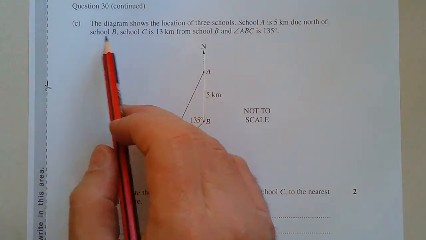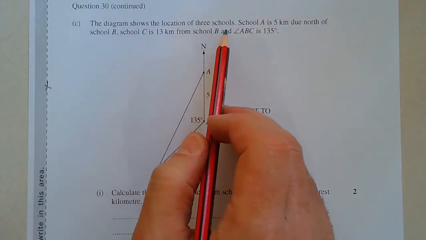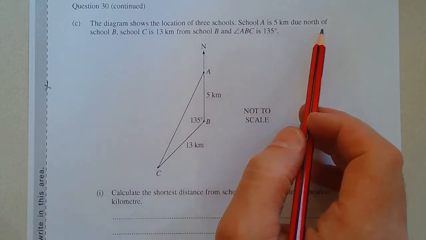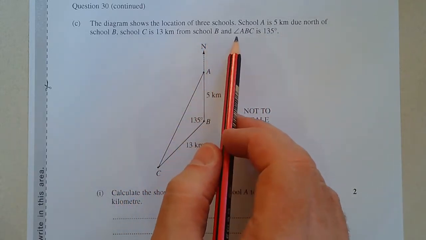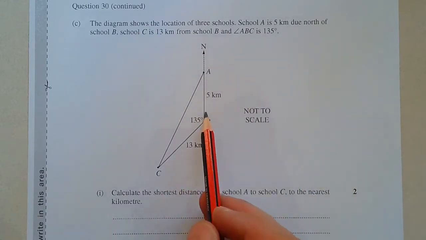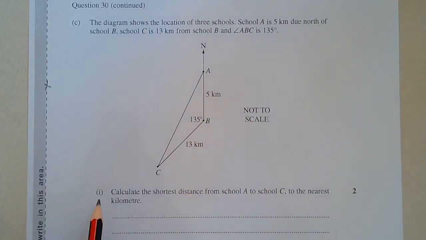Question 30C. The diagram shows the location of 3 schools. School A is 5 kilometres due north of School B. School C is 13 kilometres from School B. And angle ABC is 135 degrees. So part 1. Calculate the shortest distance from School A to School C to the nearest kilometre.